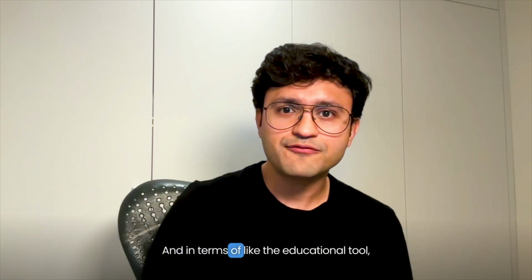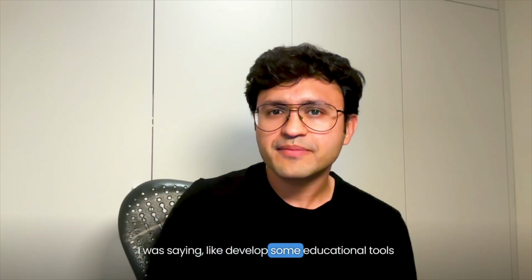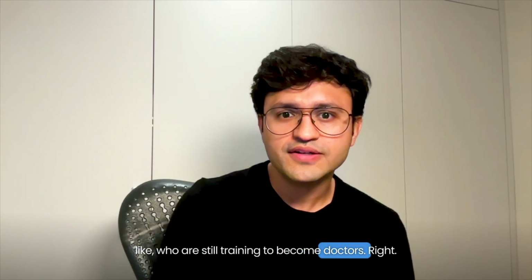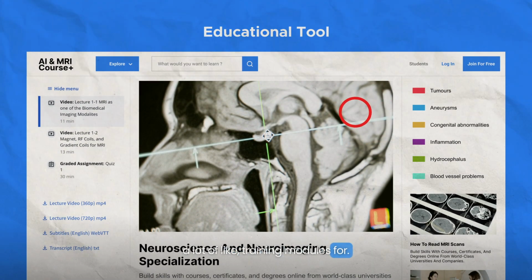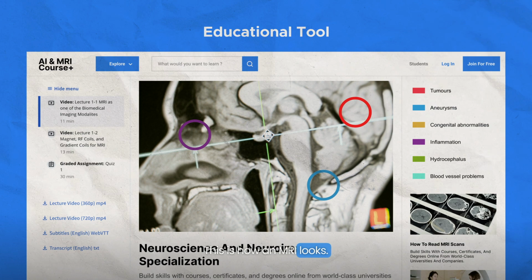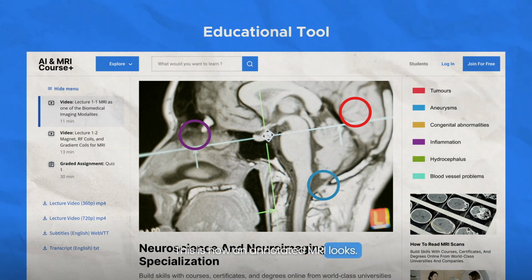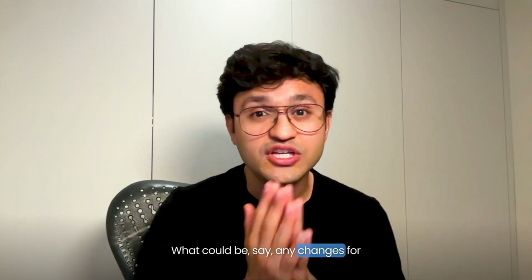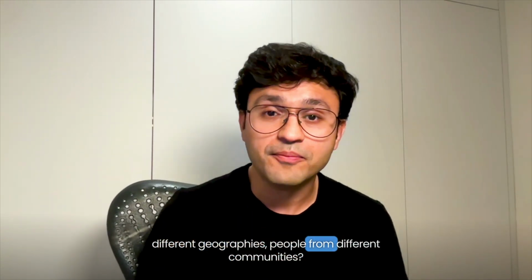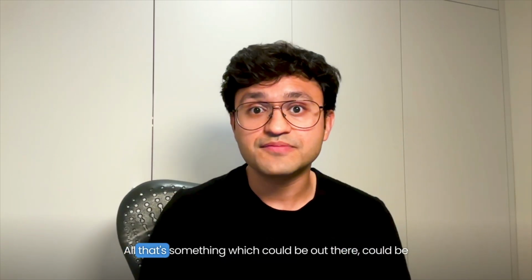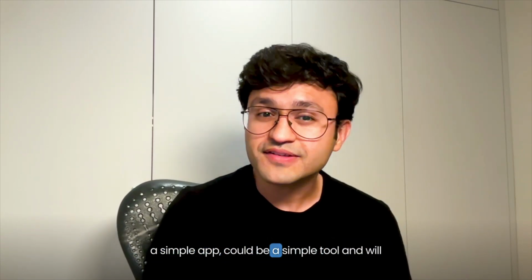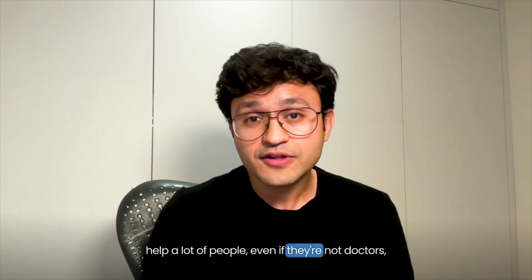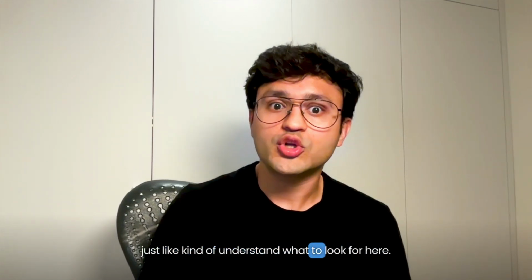And in terms of the educational tool, I was saying develop some educational tools for radiologists or those in residency or those who are still training to become doctors, right? So the annotated data set could create a lot of training modules for this is how an MRI looks, this is how an annotated MRI looks, what could be for different diaspora, what could be, say, any changes for different geographies, people from different communities. All of that's something which could be out there. Could be a simple app, could be a simple tool, and will help a lot of people, even if they're not doctors, just to understand what to look for here, right?